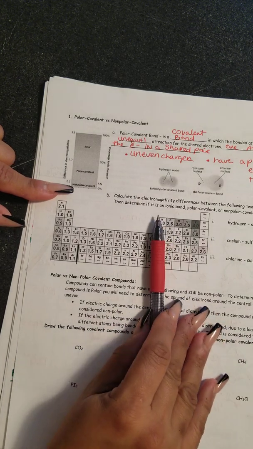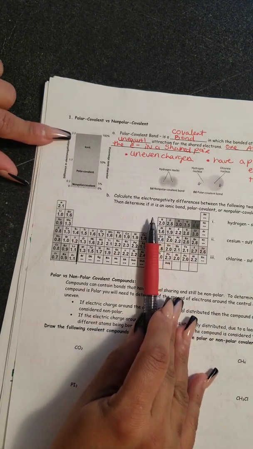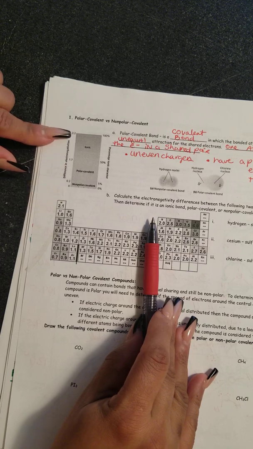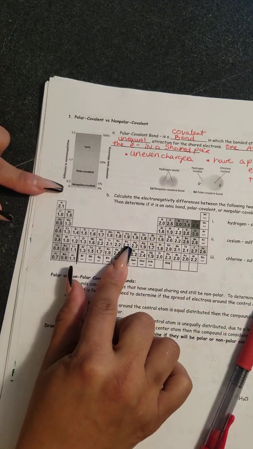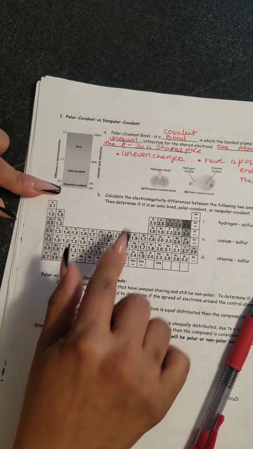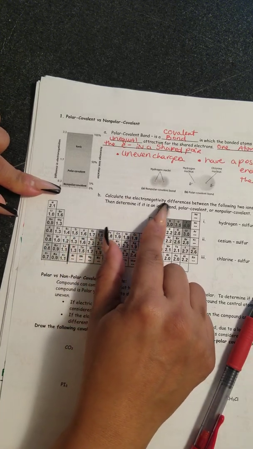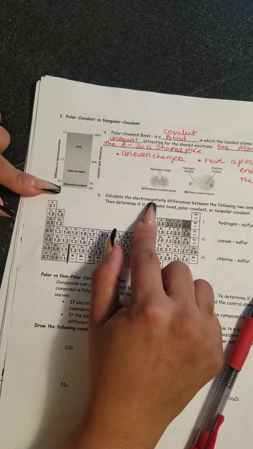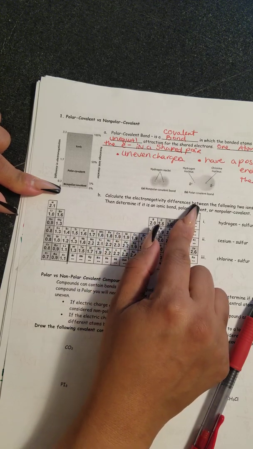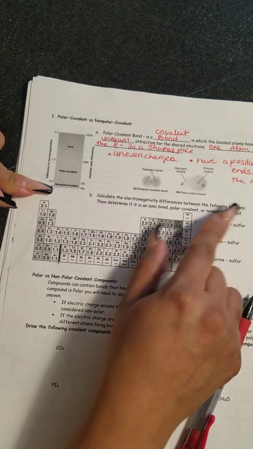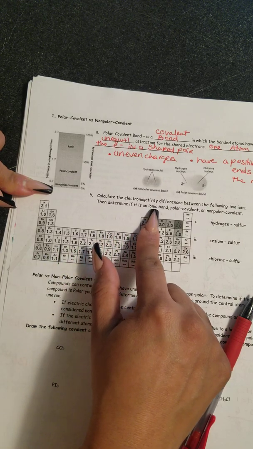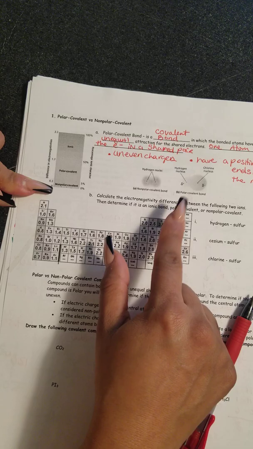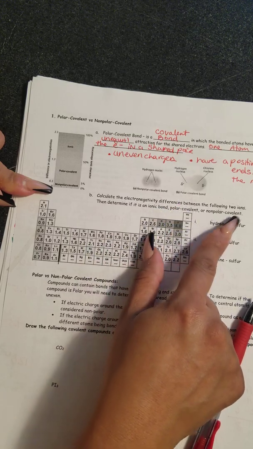Now, how do I figure this out? We look at the numbers. It goes from 0 to 3.3. This is where this chart comes into play. It says calculate the electronegativity difference. Remember we talked about that in the last unit? Between the following two ions, then determine if this is an ionic bond, a covalent bond, polar covalent or non-polar covalent.